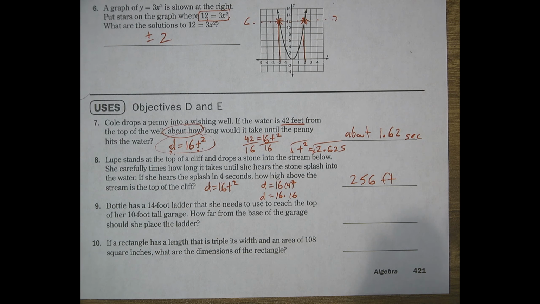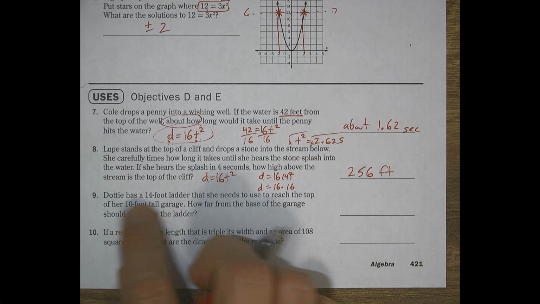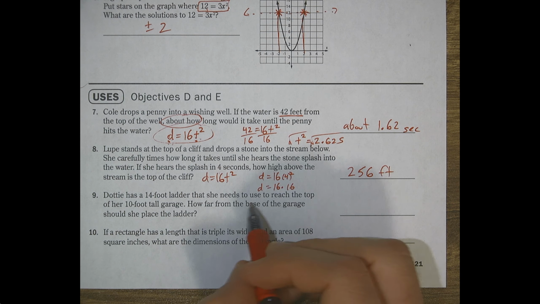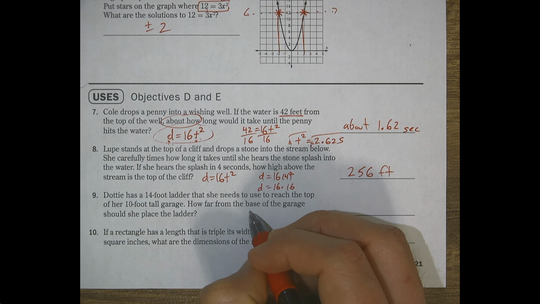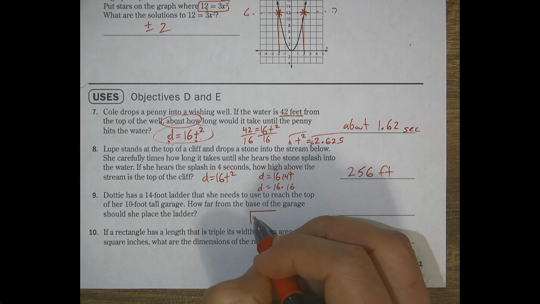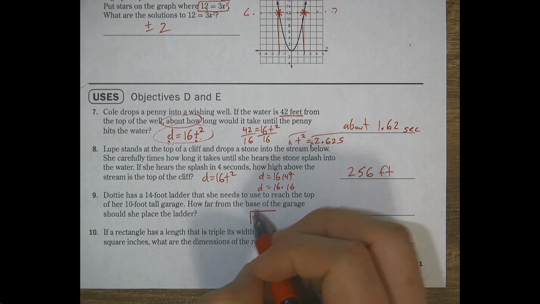Number 9 kind of goes back to Pythagorean theorem. I'm going to draw this picture. She's got a 14-foot ladder. She needs it to reach the top of her 10-foot tall garage. So here's the garage. We know that's 10 feet tall. And she's got her 14-foot ladder, and she needs it to reach to the top.